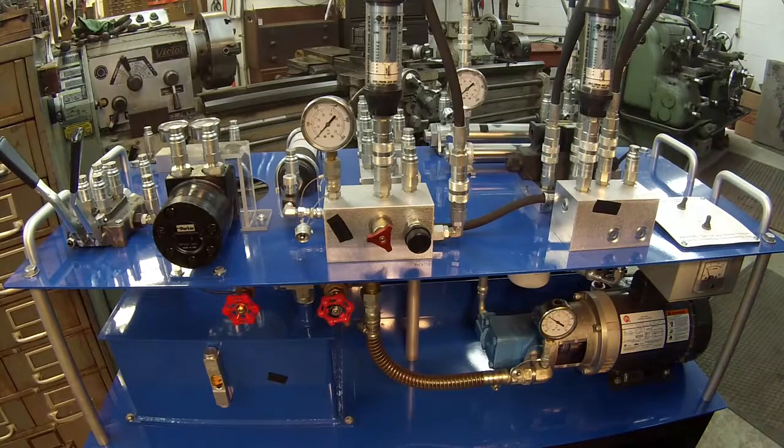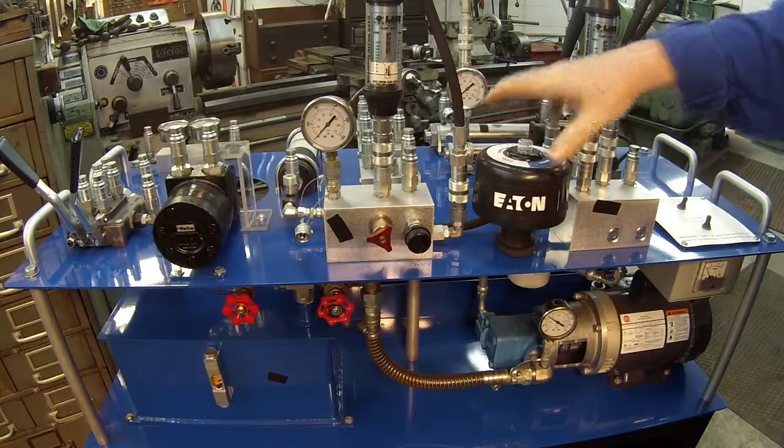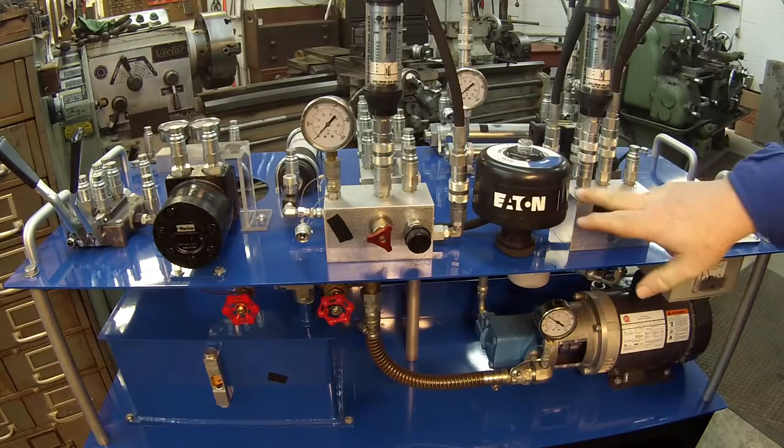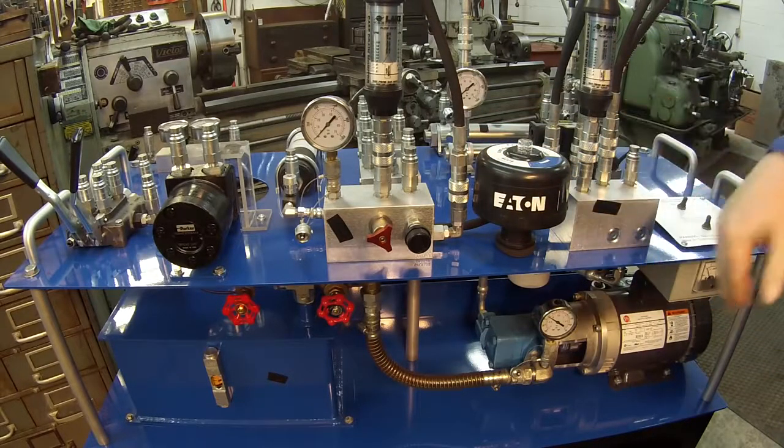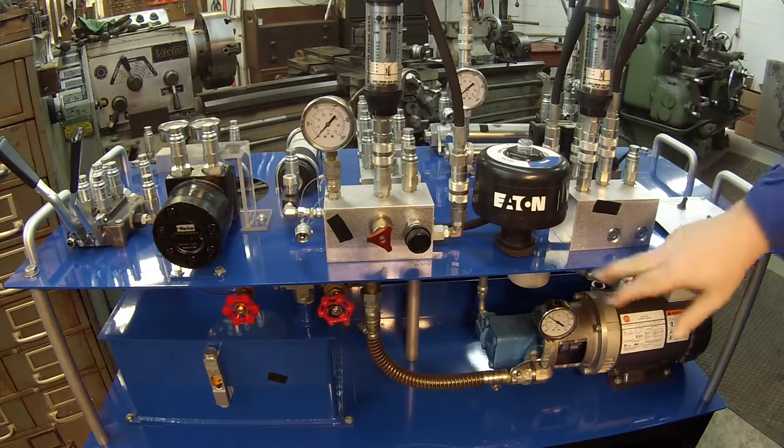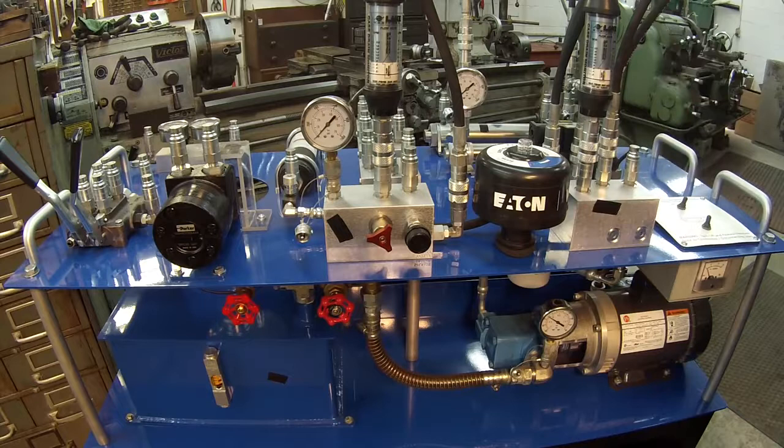One of the things we do recommend is a heavy-duty breather. What this does is catch particulates as well as moisture, and some popular brands are Eaton Vickers, and Des-Case is another popular brand that catches particles as well as moisture.